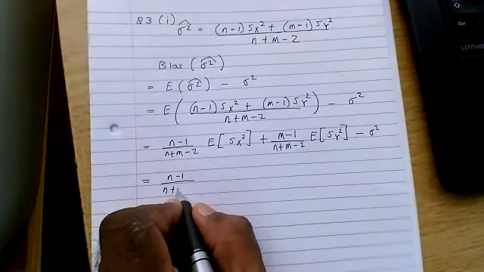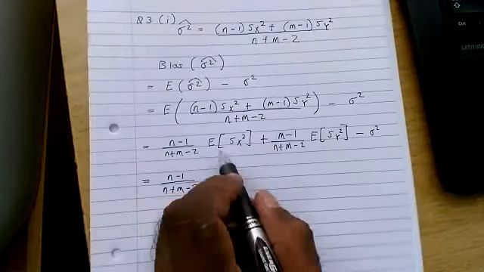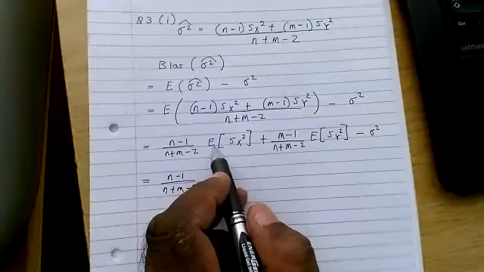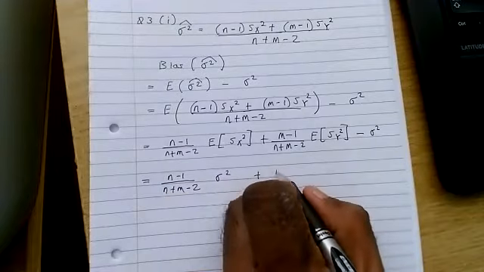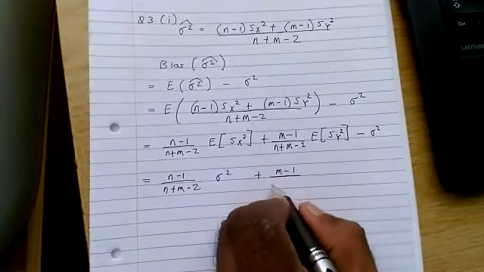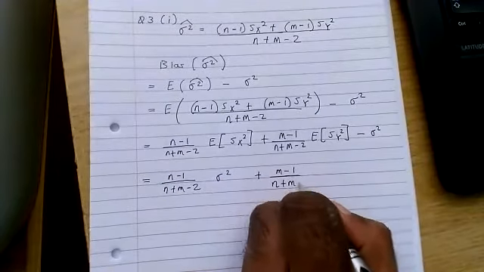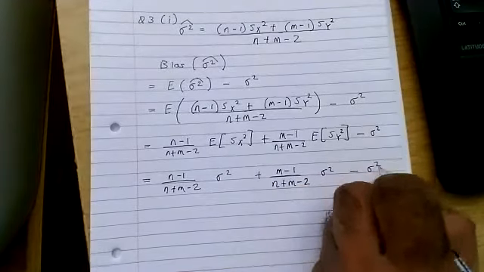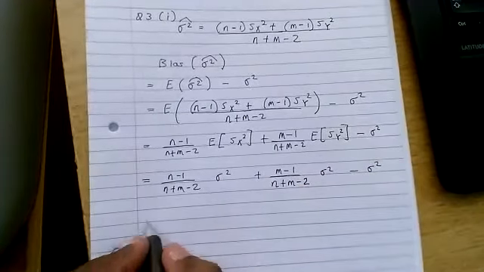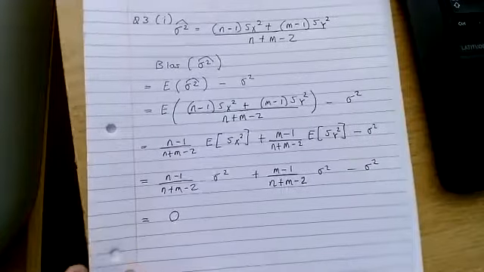I can't remember right now. So this is equal to sigma squared. Now if you simplify this, it is equal to 0.